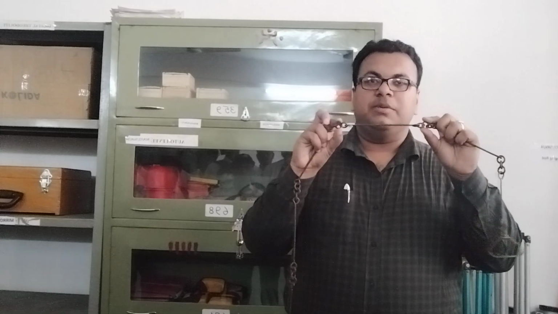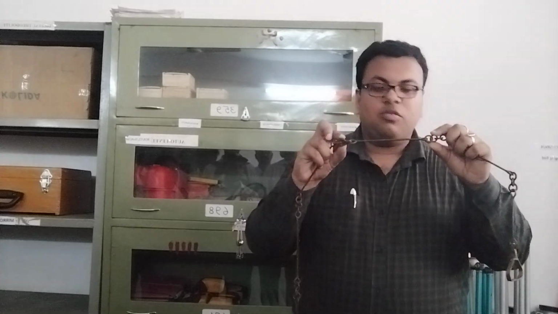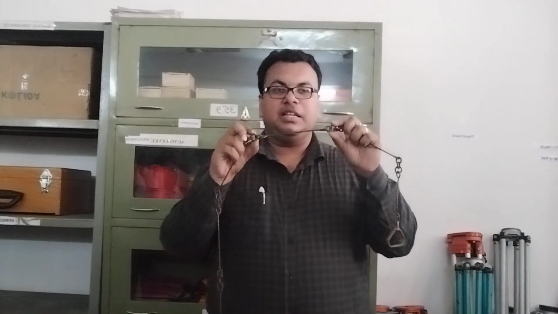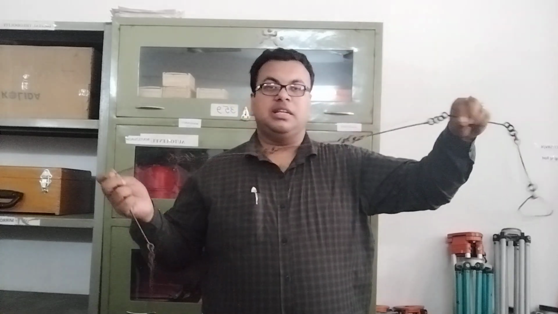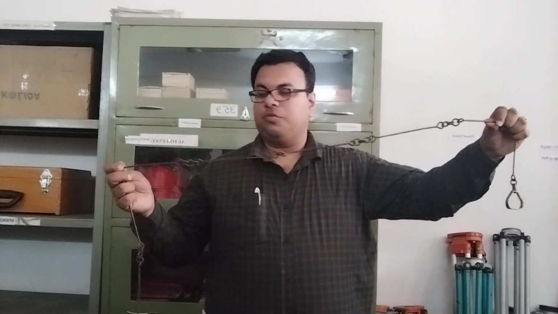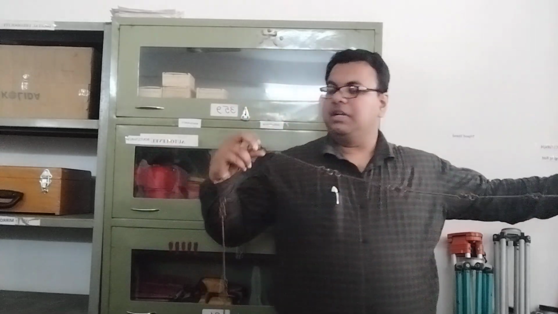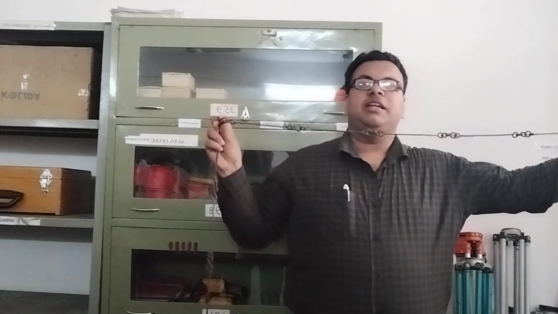This is 20 centimeter. Now in this particular chain there are 5 links of 20 centimeter, so that we can get up to 1 meter. If we take 5 links, 1, 2, 3, 4, 5, from one handle's end up to the middle ring of this one, then we will get 1 meter. ये हमारा 1 meter होगा, this one.